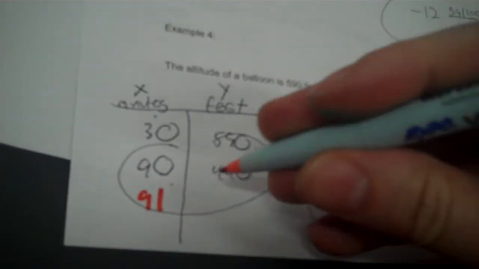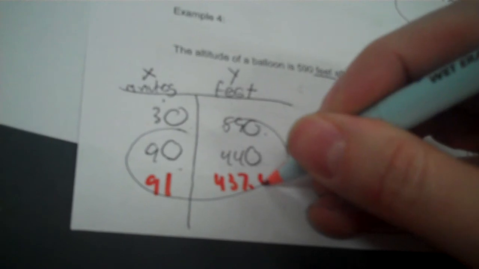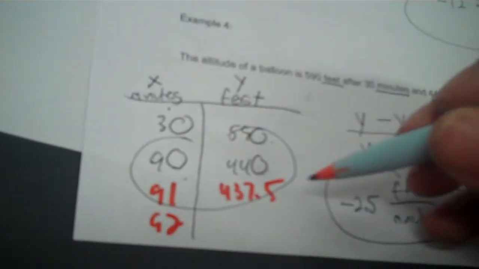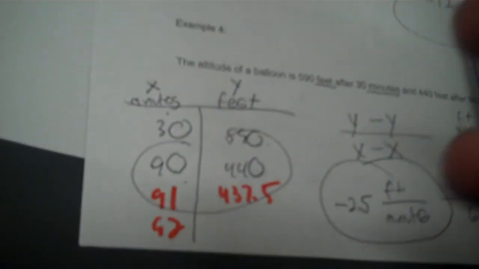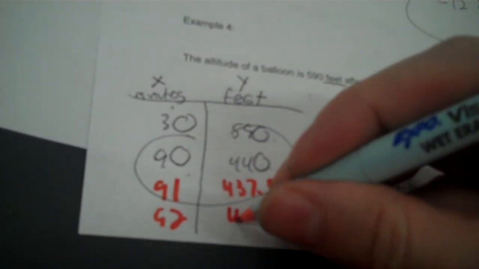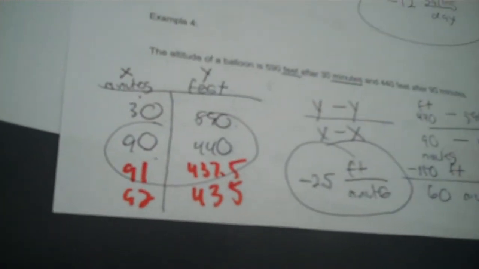Again, what that means is if it goes from 90 to 91, then this goes down by 2.5. So I would take minus 2.5. That's going to be 437.5. If I go to 92, this goes down by 2.5 again. 435, and then it goes on and on and on, probably till that hits 0. Okay.